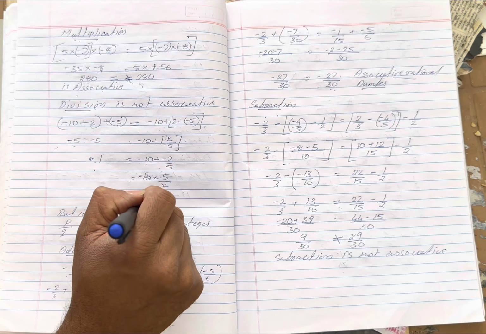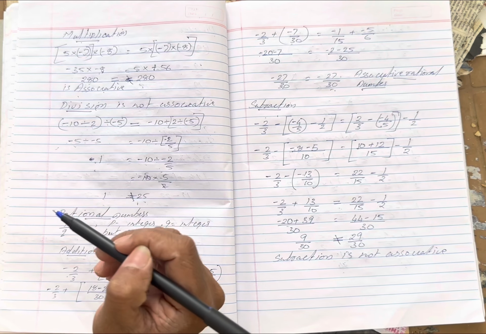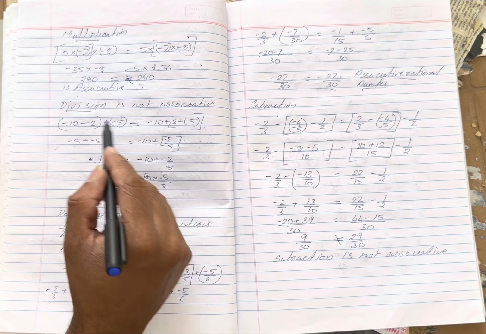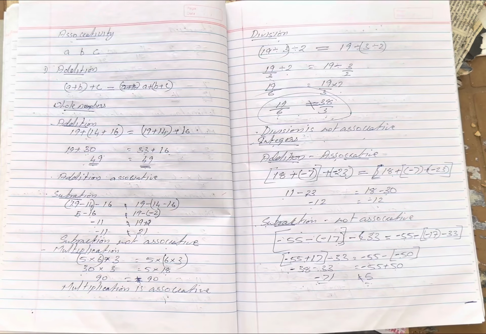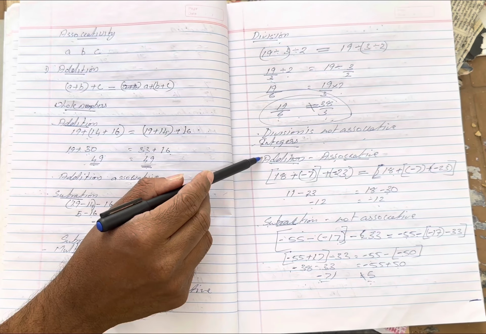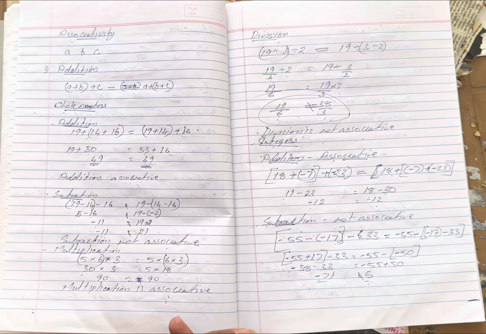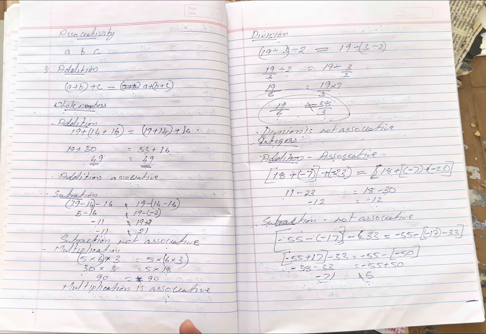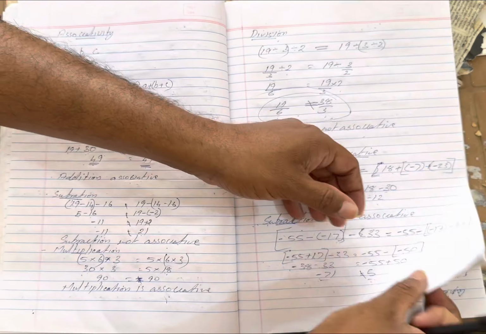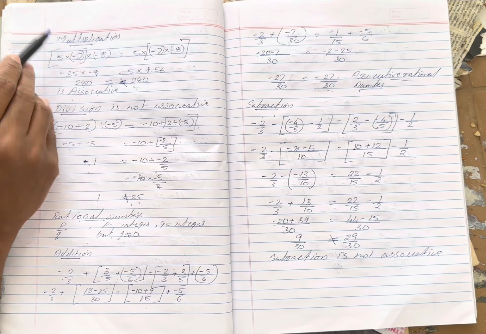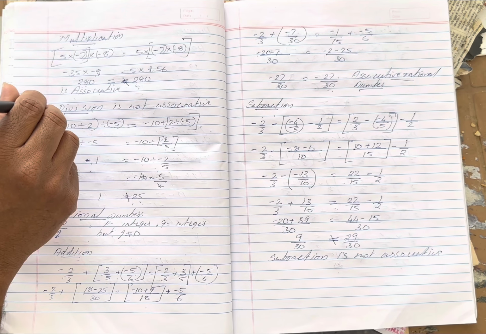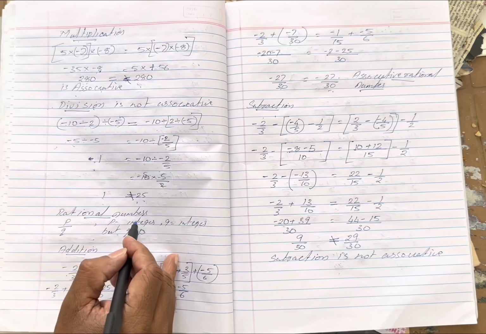So when we take down the brackets, we get 1 as the answer in LHS, and in RHS the answer is minus 25. So we can say that division is not associative. For integers, addition is associative, multiplication is associative, but subtraction and division are not associative.